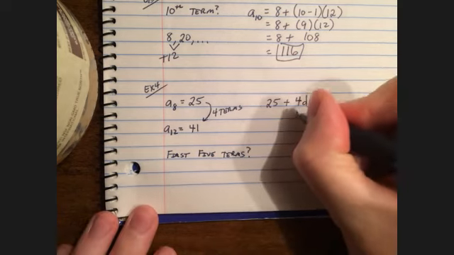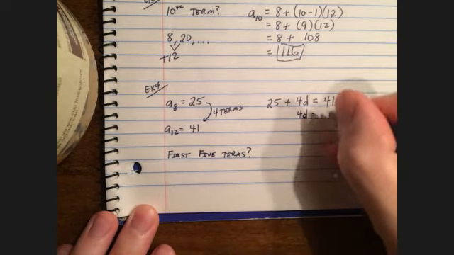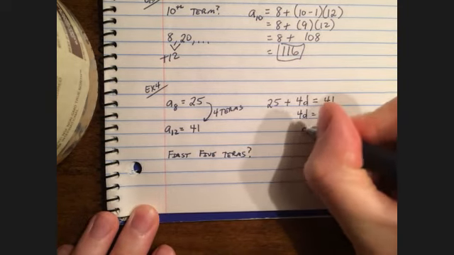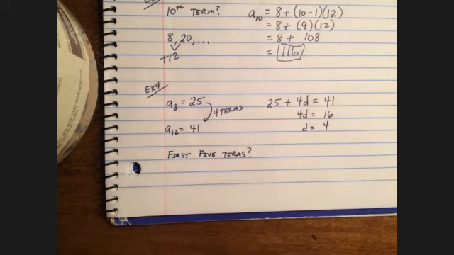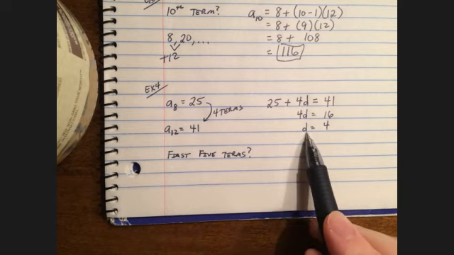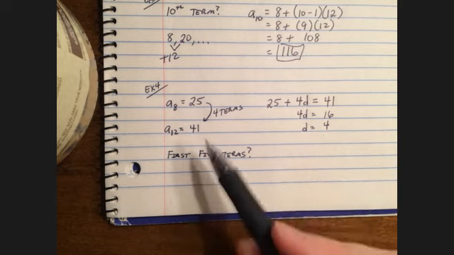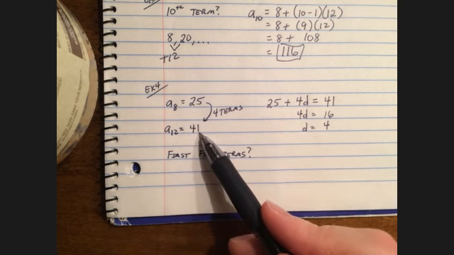So now we can just solve this algebraic equation, and we determine our common difference is 4. If you add 4 four times, you would get to 41.